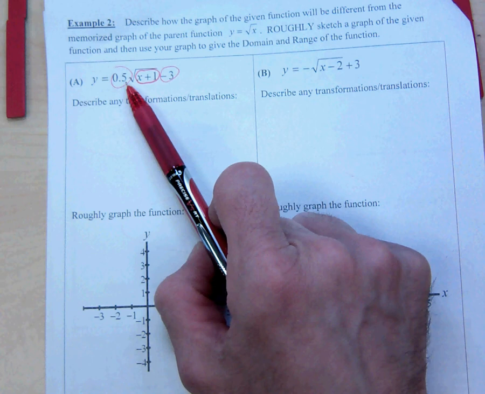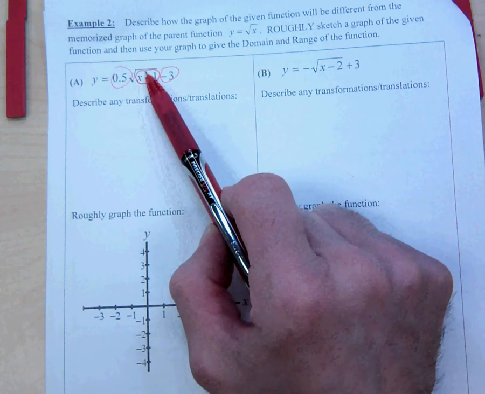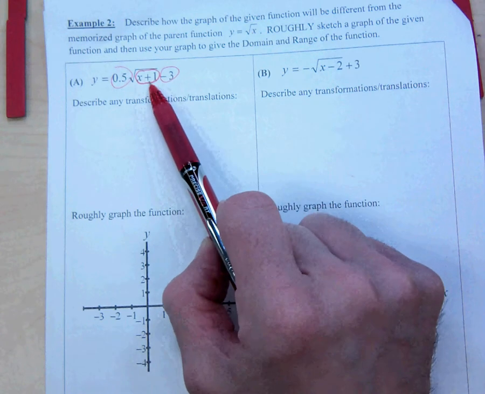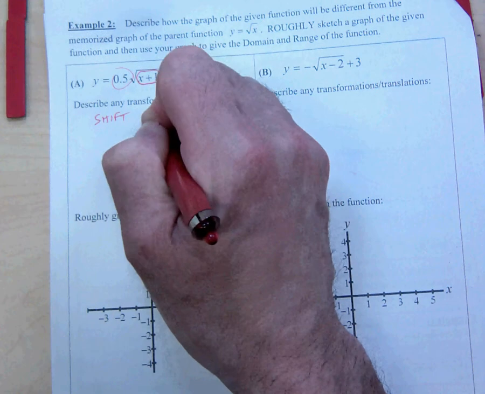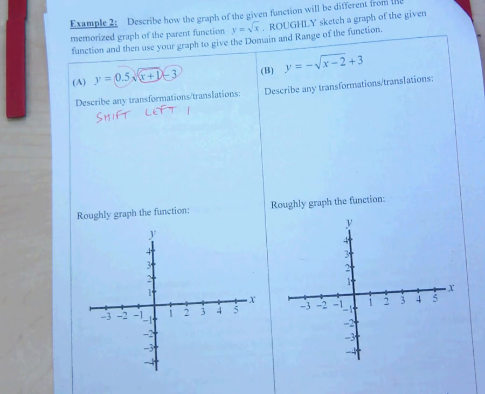Okay, so the first change would be what? Inside, because inside the function is like inside parentheses, right? So the first thing you do is move everything what? 1 to the what? Yep. Shift left 1.